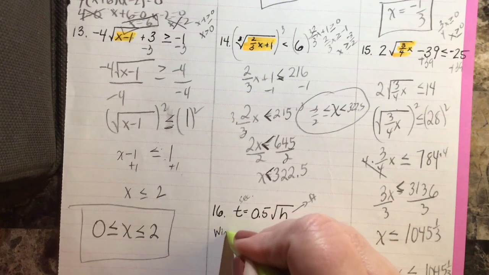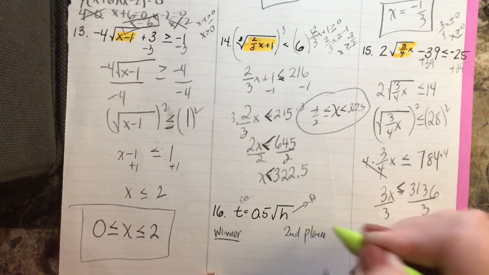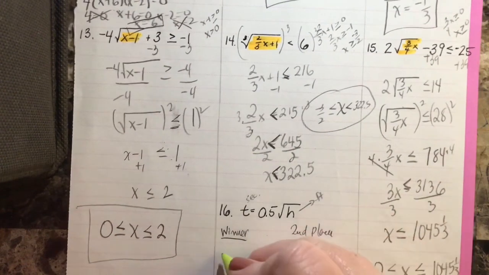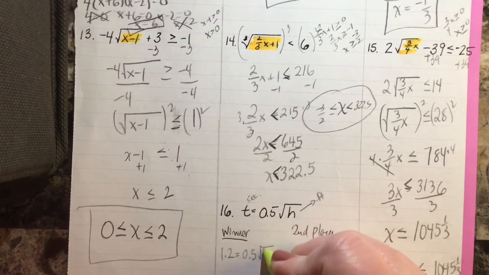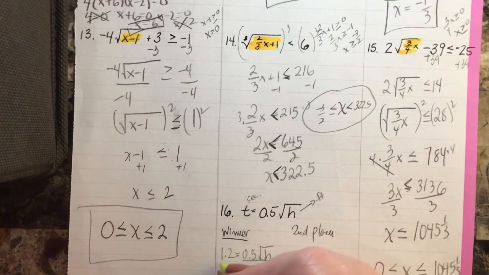So winner, second place. Okay, so hang time for the winner was 1.2 seconds. Okay, I'm going to divide both sides by 0.5, which would be 2.4, I do believe.